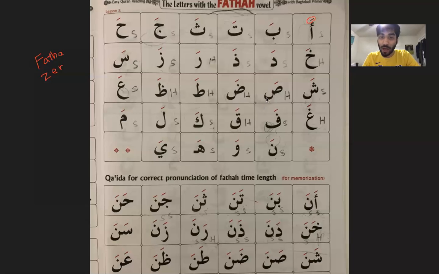And then right here we have the letter Sad, but we're only taking the beginning sound, which is s, and adding a Fatha. Sa, like that. Dad, this right here is the letter Dad. We're just taking the beginning sound, d, and adding a Fatha. So da, like that.